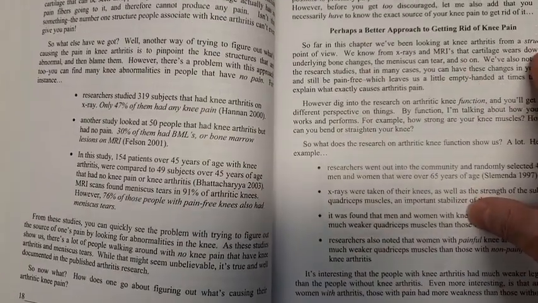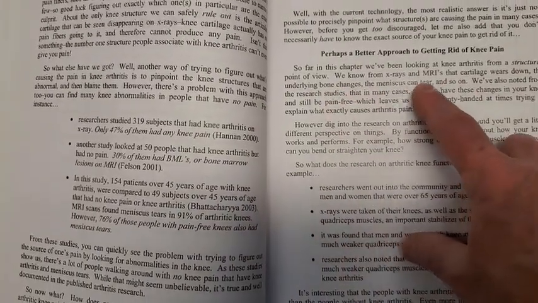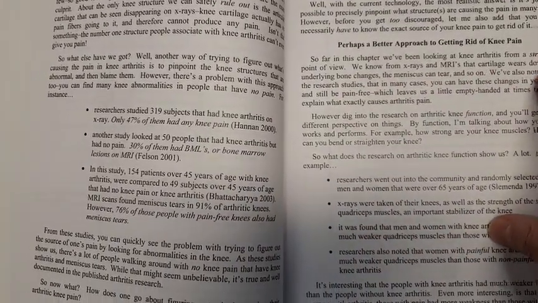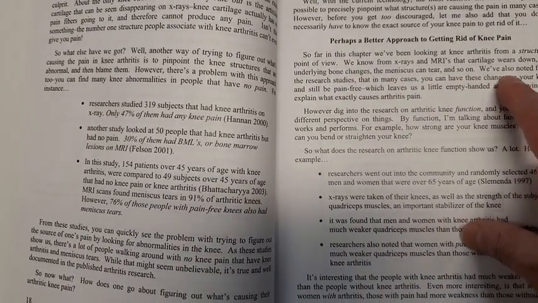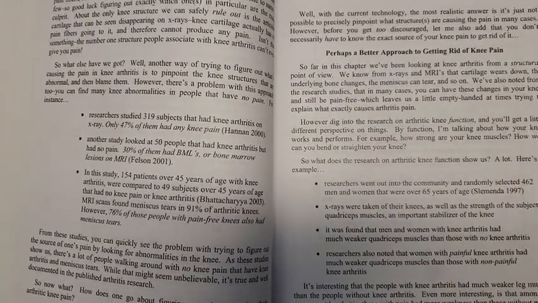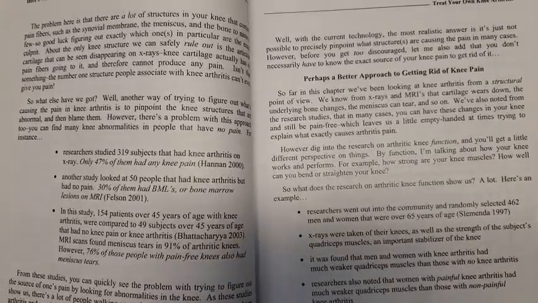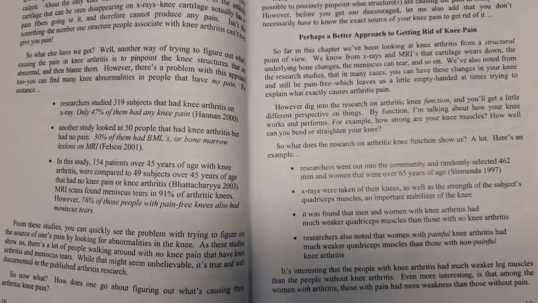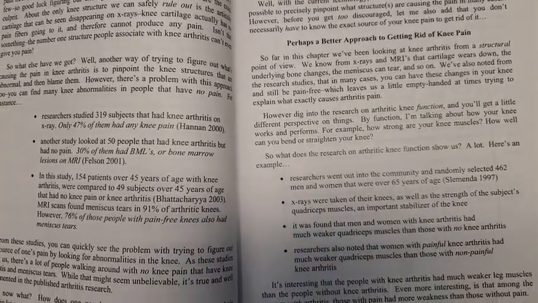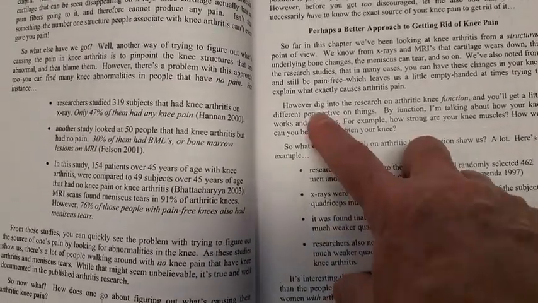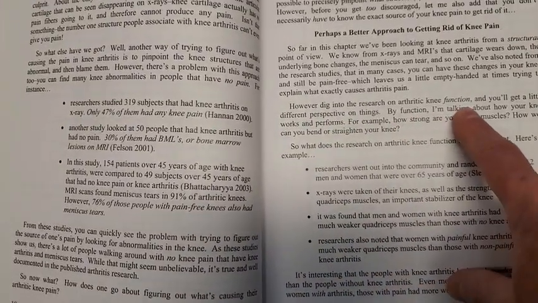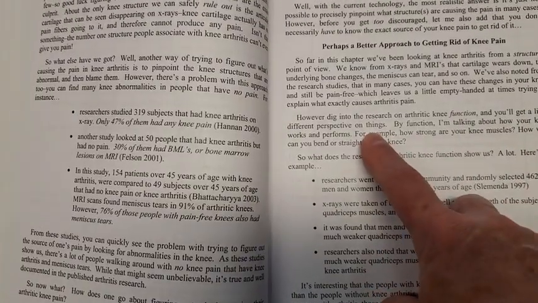So far, we've been looking at knee arthritis from a structural point of view. We know from x-rays and MRIs that cartilage wears down, the underlying bone changes, the meniscus can tear, and so on. We've also noted from the research studies that in many cases you can have these changes in your knee and still be pain-free, which leaves us a little empty-handed at times trying to explain what exactly causes your arthritic pain. However, dig into the research on arthritic knee function and you'll get a little different perspective on things.